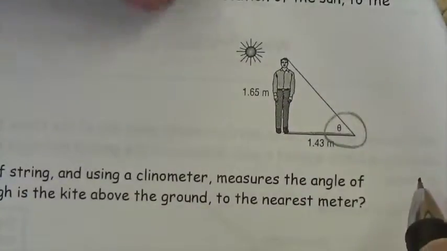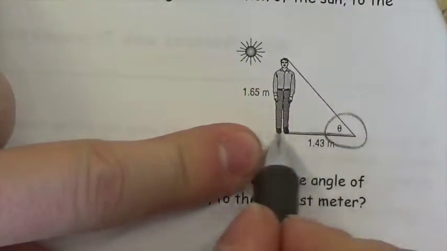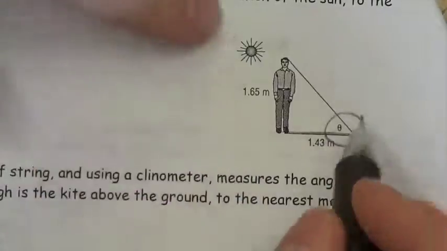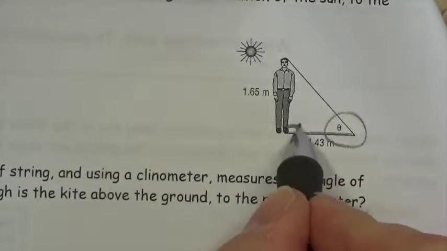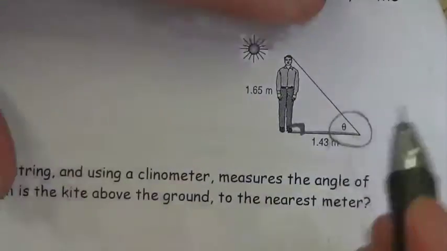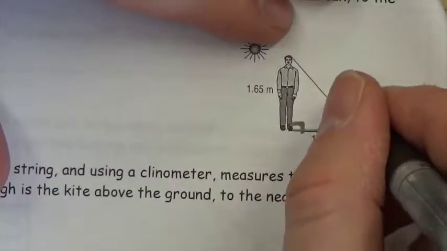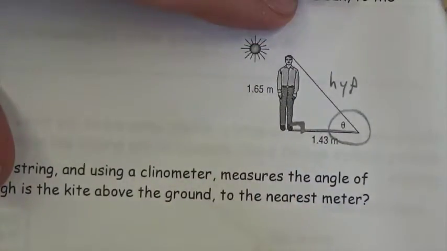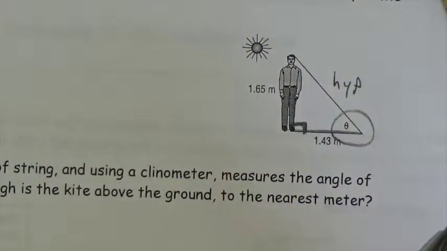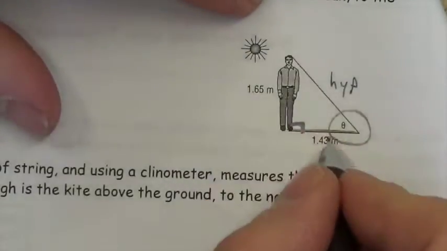Okay, so here we go. Again, here's the angle that's important. Angle of elevation, remember, is from the horizontal up, so it's got to be this one down here on the ground. We're assuming he's standing straight up, so that's your right angle. Here's the hypotenuse, but notice there's no information about the hypotenuse. It's neither given nor asked for, so that's not really all that necessary.